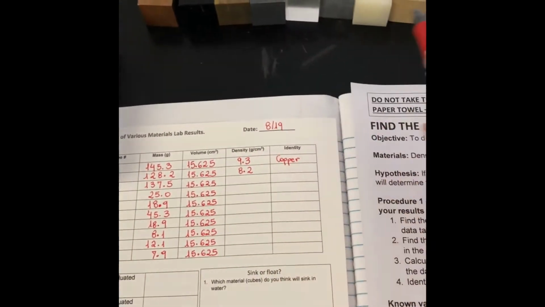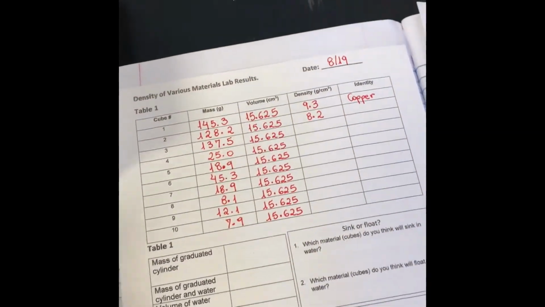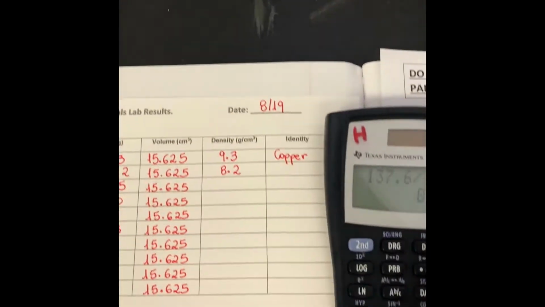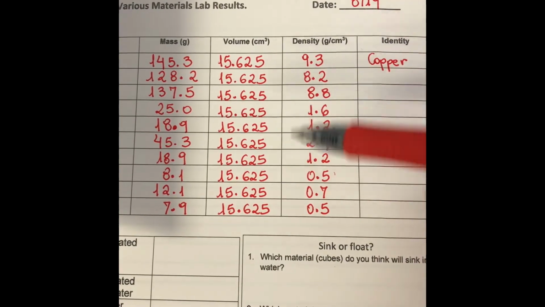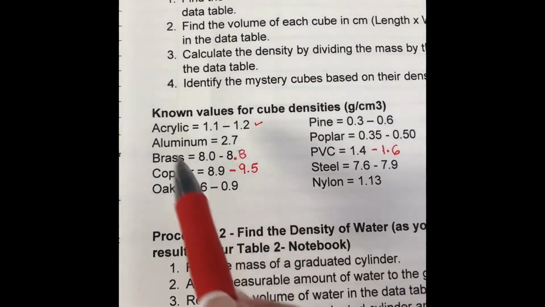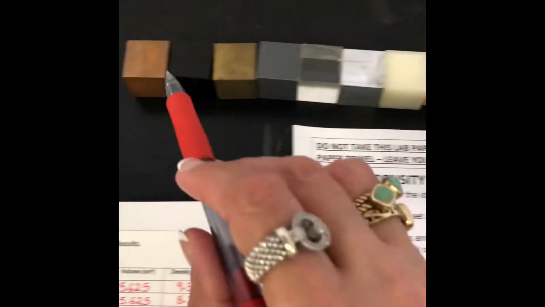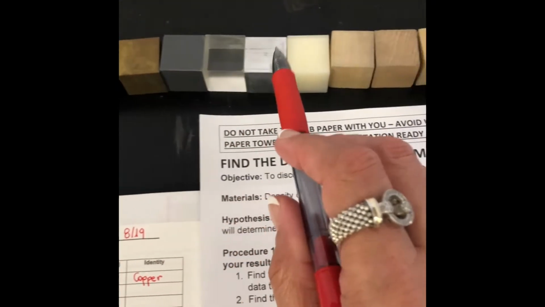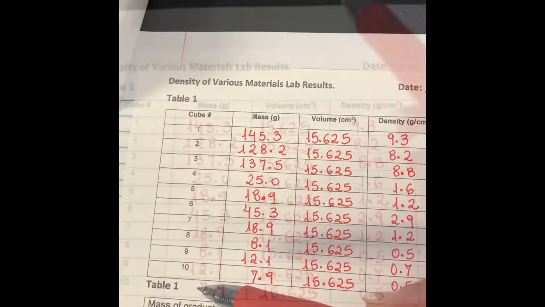Now that I recorded all masses for all cubes, I'm going to use my calculator and calculate the density for each one. Now that I calculated all the densities for each cube, I'm going to try to identify them using this reference paper. So this is the order that I have here: 1, 2, 3, 4, 5, 6, 7, 8, 9, 10, and I have here up to 10 as well.